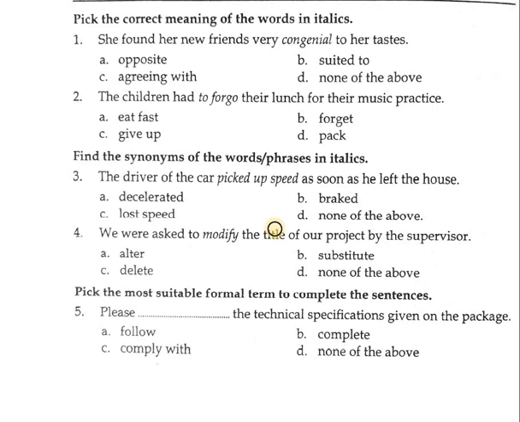എഗ്രീയിങ് വിത്ത് വരാം, പക്ഷേ അവിടെ ING ഫോമാണ്. എഗ്രി എന്ന് പറയുന്നതിൻ്റെ ING ഫോം ആയതുകൊണ്ട് നമ്മൾ അവിടെ എക്സാക്ട്ലി കറക്റ്റ് മീനിങ് ആയിട്ട് എഗ്രീയിങ് വിത്ത് എന്ന് വരില്ല. എഗ്രി എന്ന് പറഞ്ഞ വാക്കാണെങ്കിൽ വരാം, പക്ഷേ എഗ്രീയിങ് വിത്ത് എന്ന് പറഞ്ഞ വാക്ക് അവിടെ വരില്ല. സ്യൂട്ടഡ് ടു ഹെർ ടേസ്റ്റ് ആണ് അവിടെ കറക്റ്റ് ആപ്റ്റ് ആയിട്ടുള്ള ഒരു മീനിങ് വരുന്ന വേർഡ്.